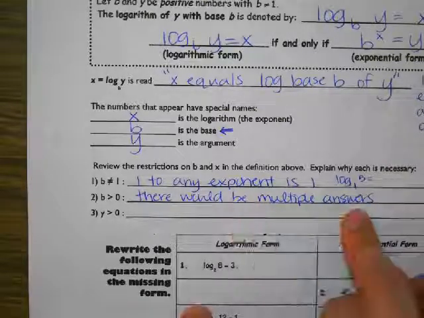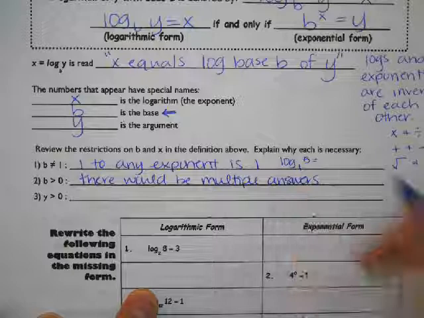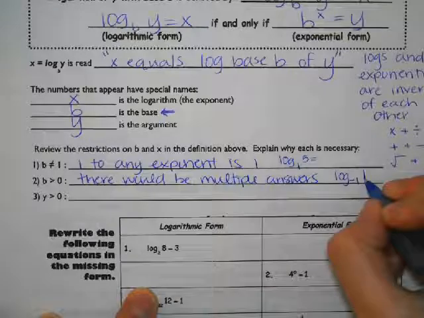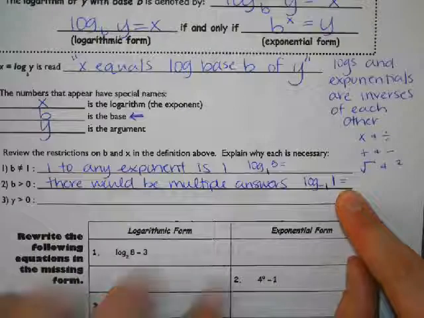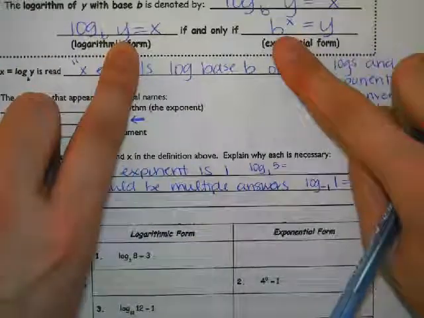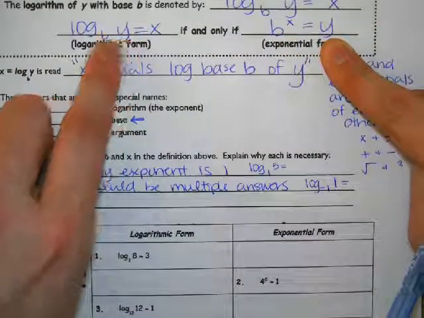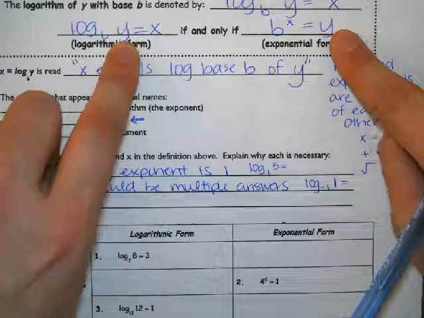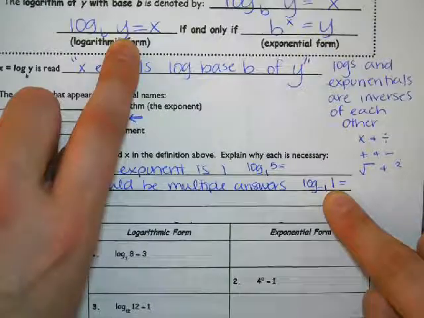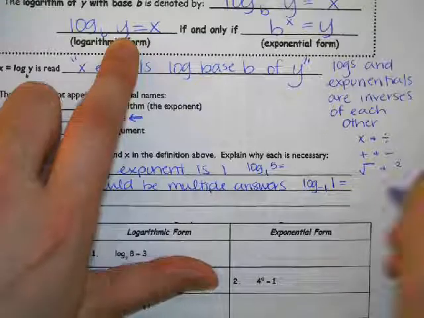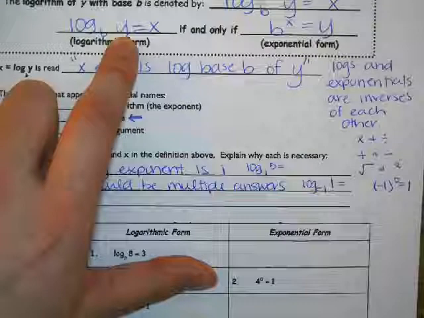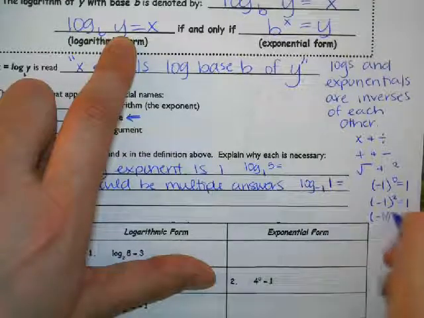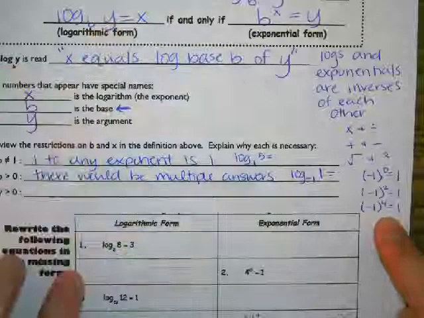Right. There would be multiple answers. So, for instance, if I had log with a base of -1 of 1, and I wanted to see this number over here, if you compare it up here, base to an exponent is what the y value equals. So I'd be saying the base of -1 to the exponent of x equals this y value. There's too many different answers for me to say that this is a unique solution. It could be -1 to the 0 is +1. It could be -1 to the 2 is +1. It could be -1 to the 4 is +1. There's no unique answer for that.